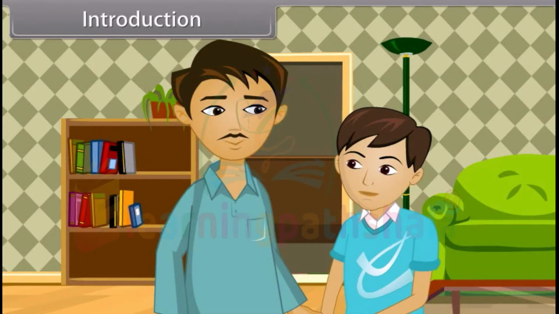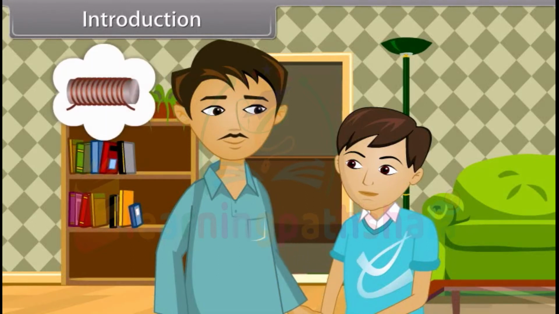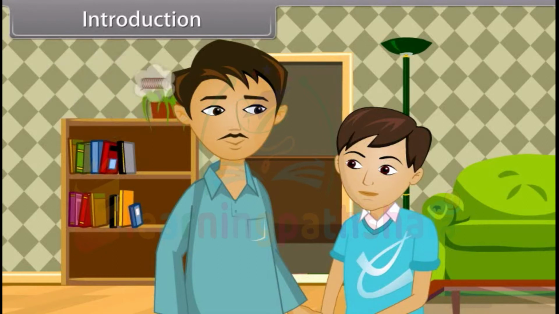His father replied that the doorbell works on the principle of a solenoid. A solenoid is a circular current-carrying coil. When the current passes through it, it behaves like a magnet. Students, you also must be curious like Ravi to know more about this. So today, we'll explore moving charges and magnetism.